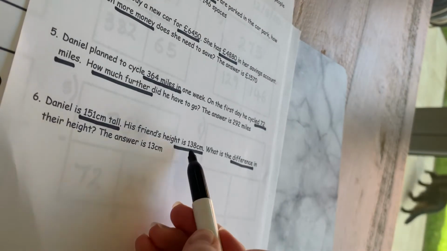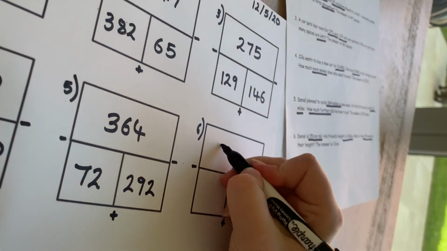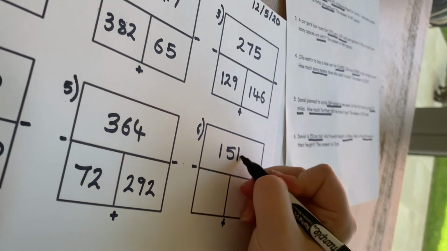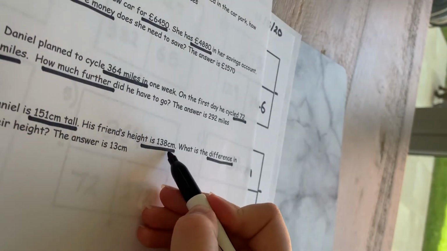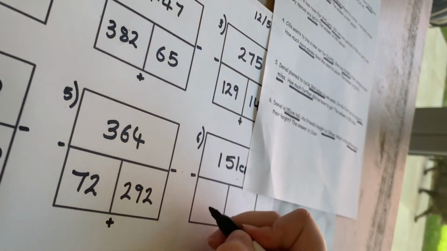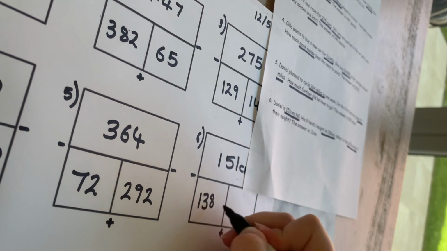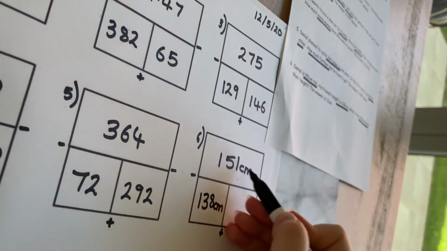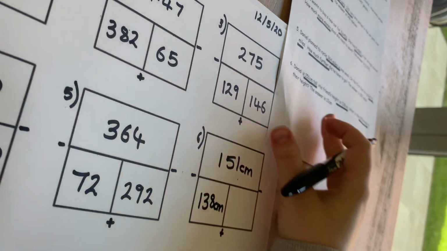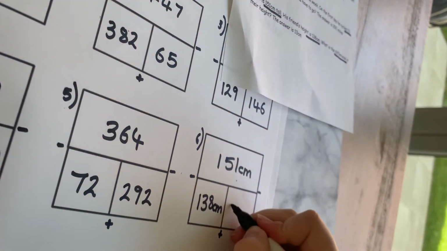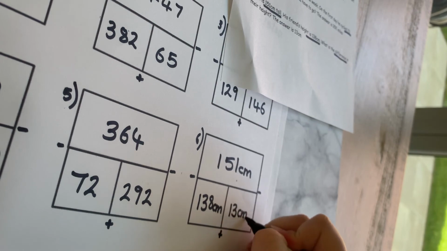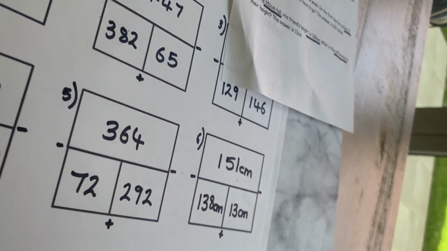In this number sentence so far, 151 centimetres is the biggest number. So I've got 151 centimetres. I'm taking away 138 centimetres. 151 take away 138 gives me my answer. The answer is 13. So I put 13 in the blank space there.